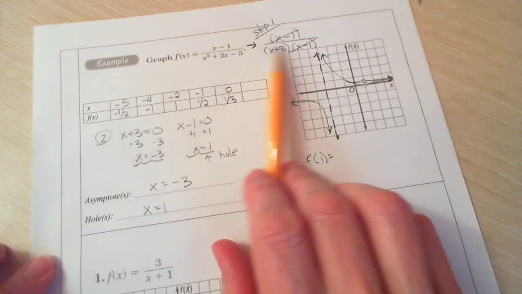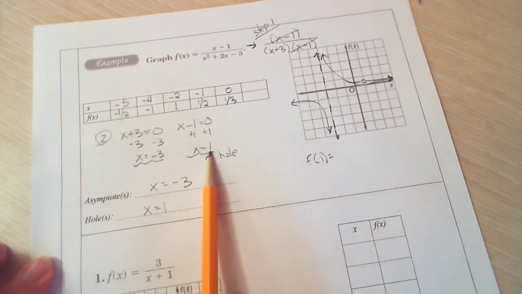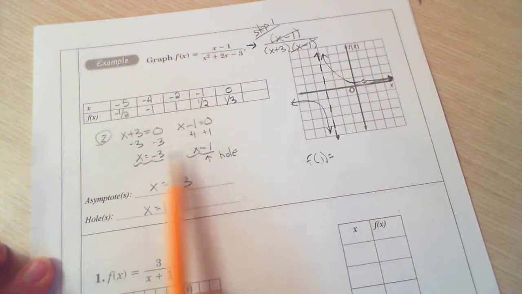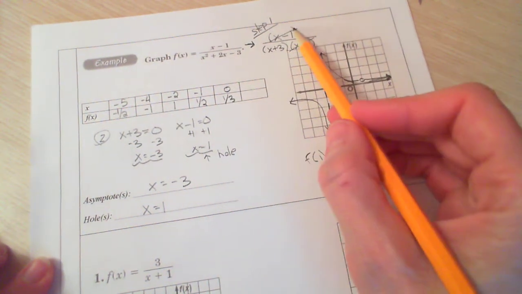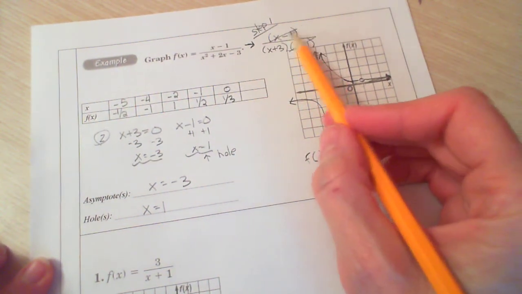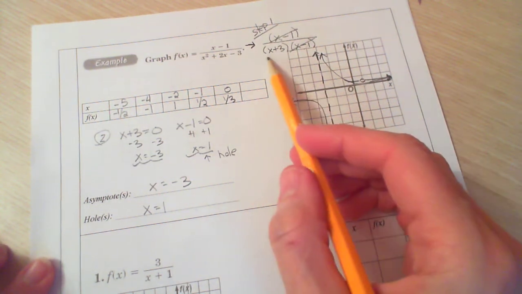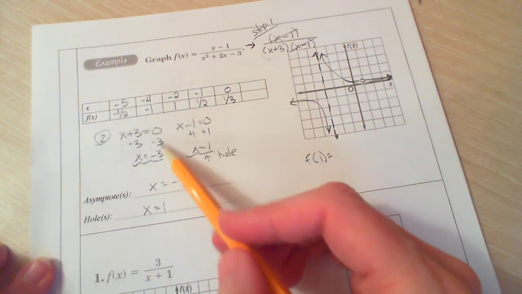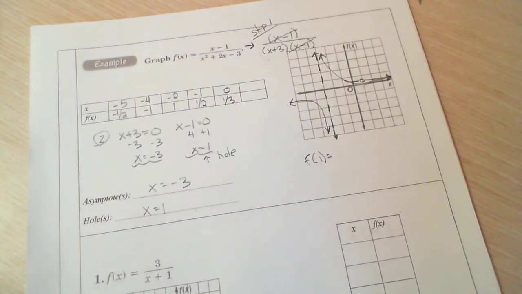So step 1 is always factor, just like it was in Unit 12. Step 2, find your restrictions, and then step 3, figure out if these restrictions are holes or vertical asymptotes. So because x minus 1 over x minus 1 won out, that gave us our hole. And the x plus 3, that factor stayed, so that gave us our vertical asymptote.